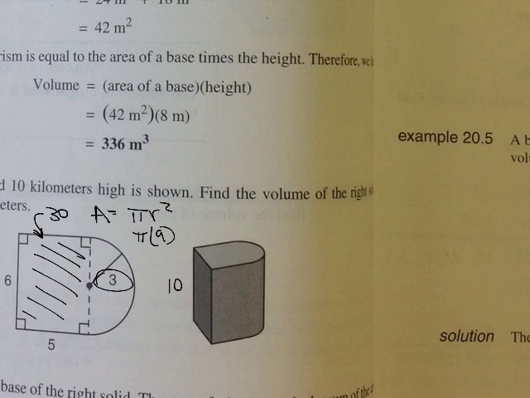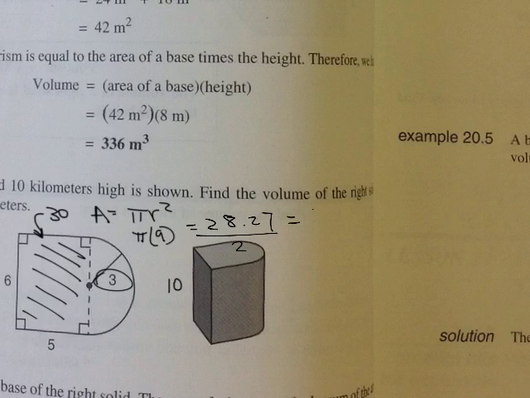And pi times 9, if you have a calculator, is 28.27. Alright, and because it's not a full circle, it's a half circle, we're going to divide that by 2. And that gives me 14.13. So this and this are my bases that I'm going to add up.